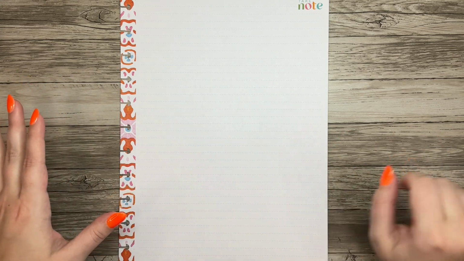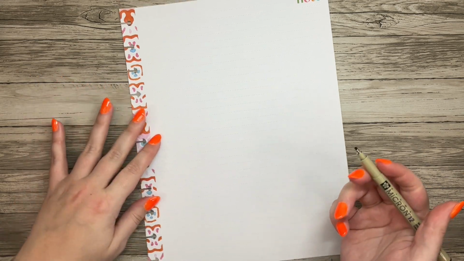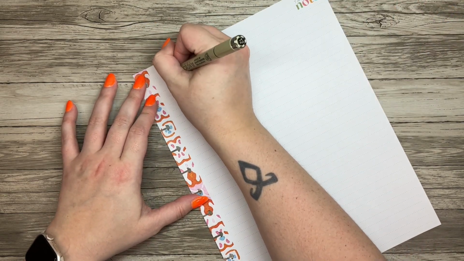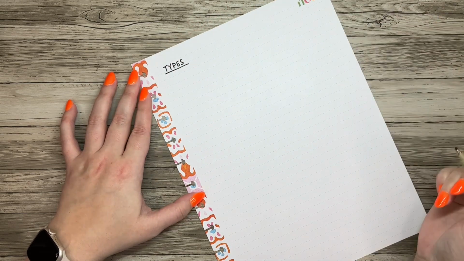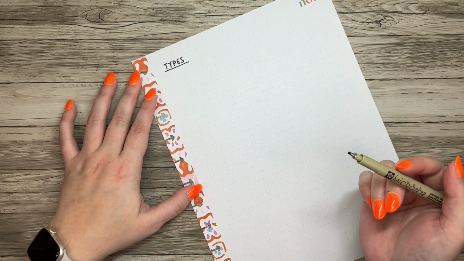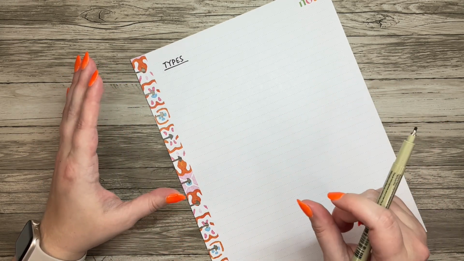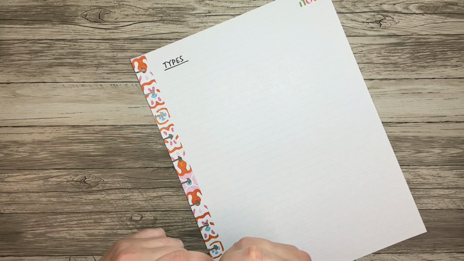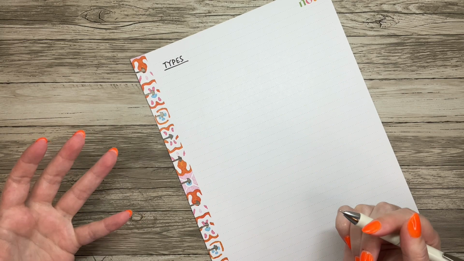So the first thing I want to talk about are the different types of lettering and what I like to use in my planner. So types of lettering. As you saw in my little intro thing that I made, there's a lot of different ways that you can write in your planner. There's a lot of different things that I would consider lettering that are not brush lettering, right?